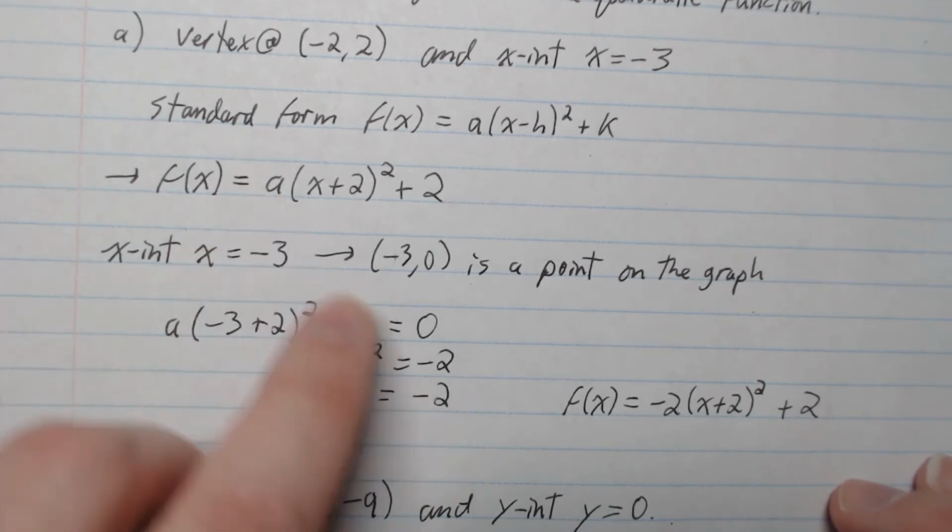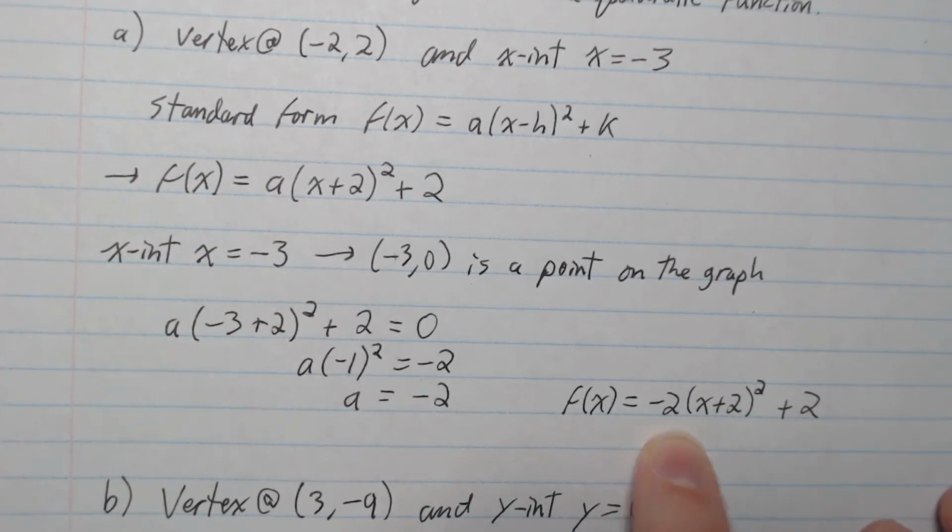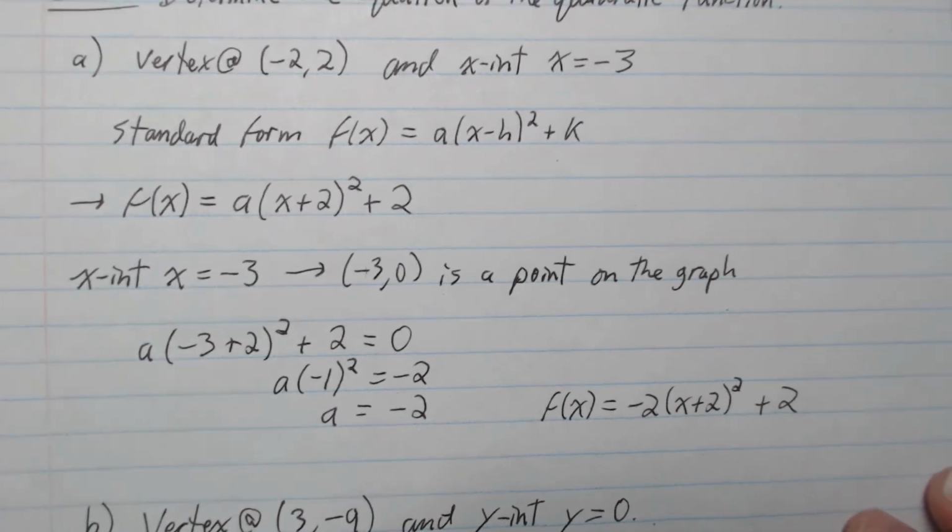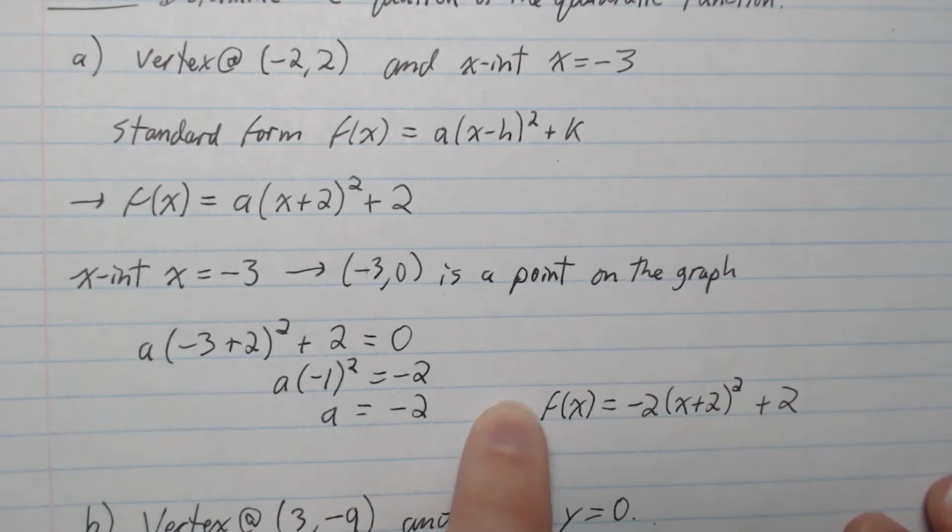And so here we're going to update our equation so that the function is -2(x + 2)^2 + 2 like that. And so this is our equation.